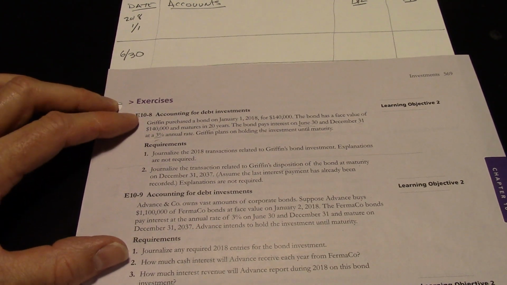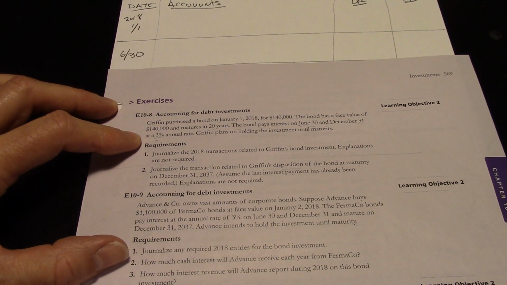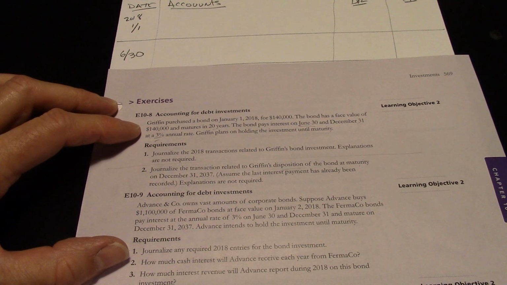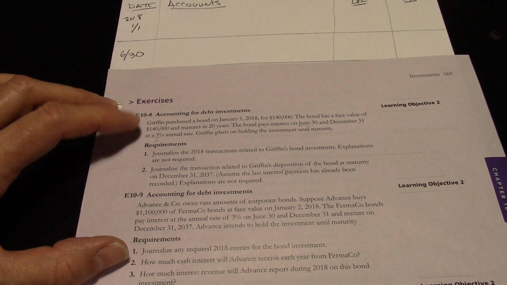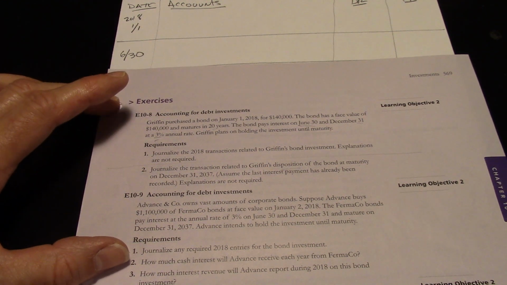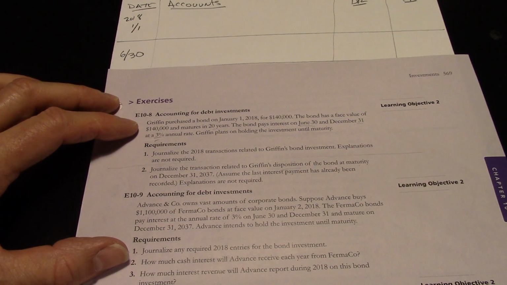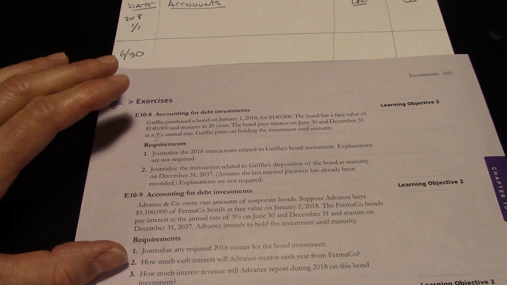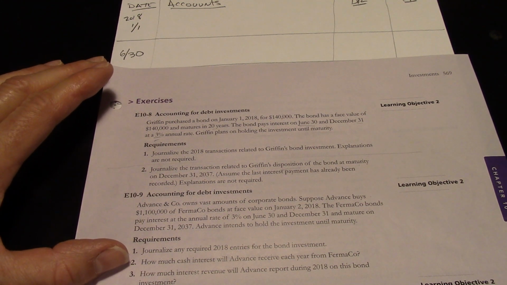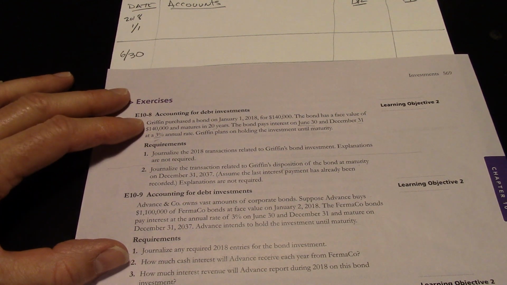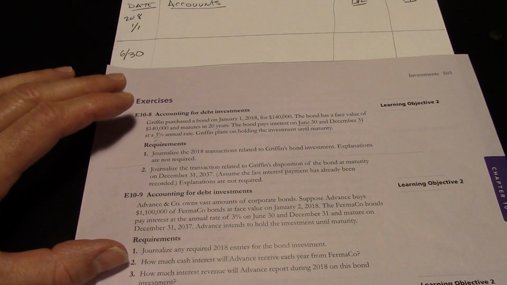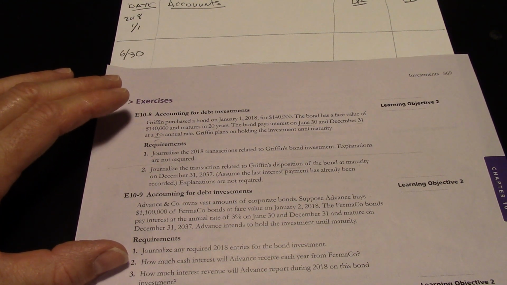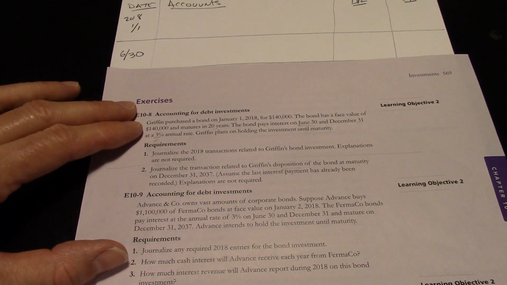So you should be familiar with all these terms from reading the book and watching the lecture videos. If not, you might want to go back and look at that because it's important you understand what the terms face value and bond interest mean. Basically Griffin has purchased an asset and they're going to hold it to maturity, which is the only kind of debt investment we're going to do.